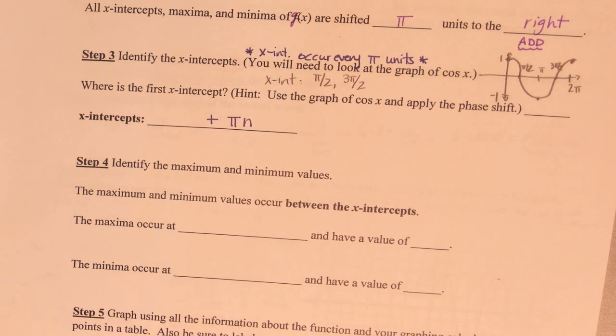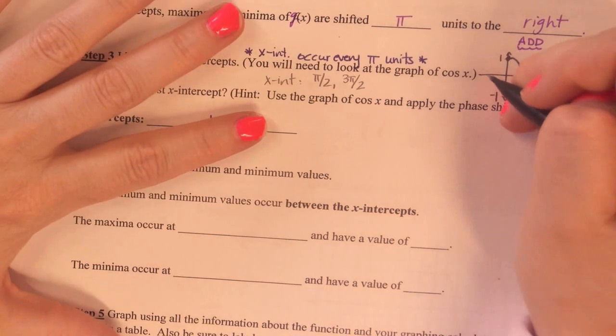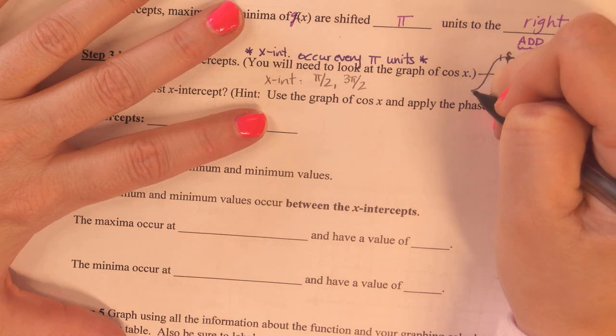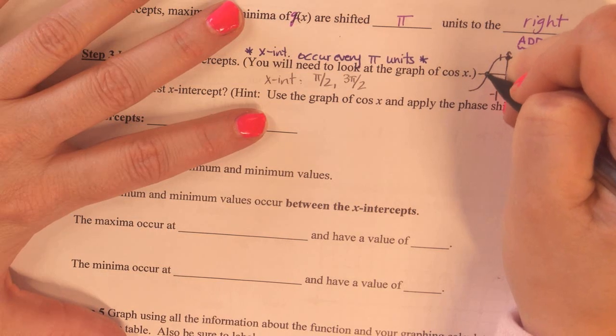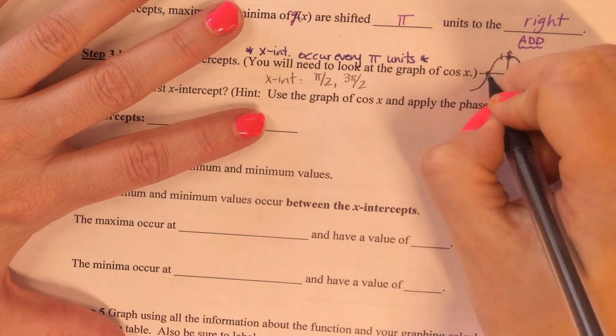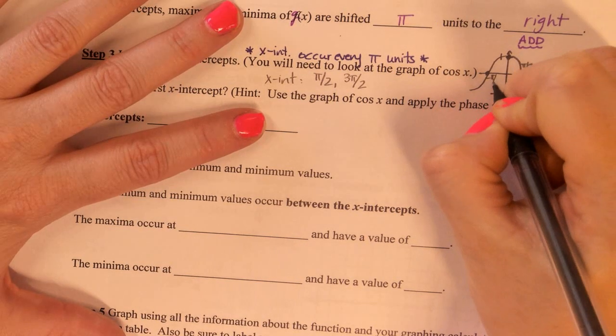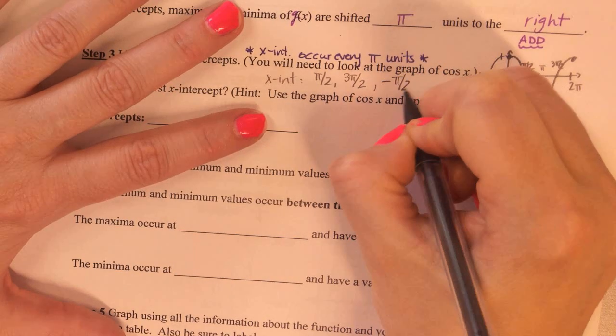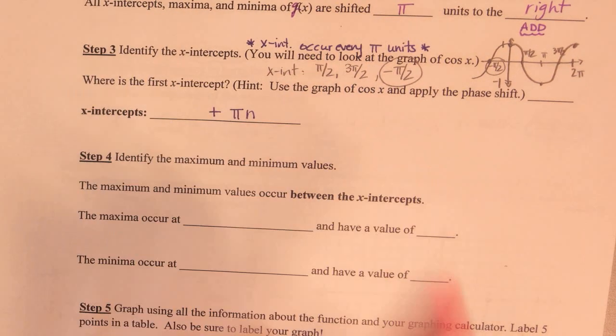But if you have your characteristics chart in front of you, where is the first negative intercept? The first negative x-intercept is here at negative pi over 2. So this is the one that we have to use to shift, and I'll show you why.